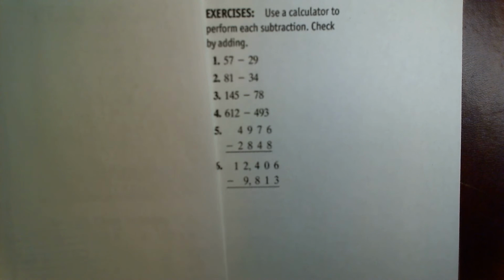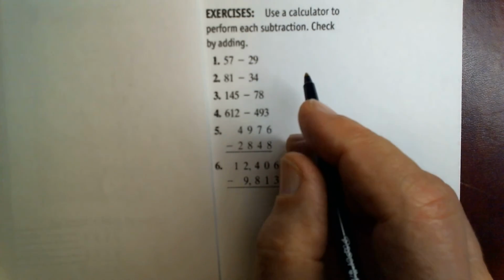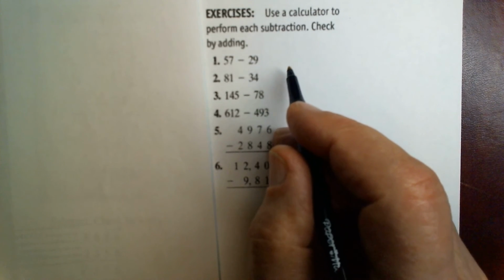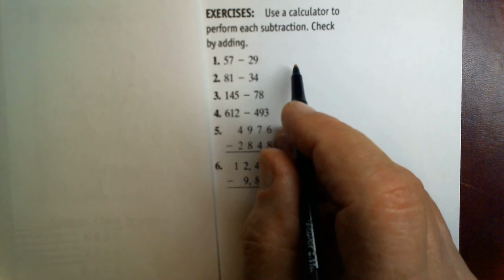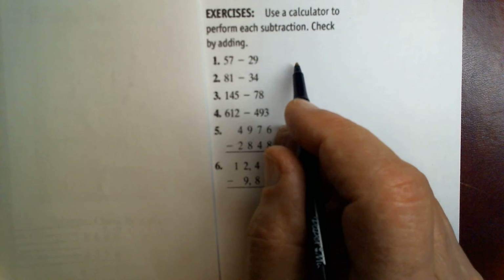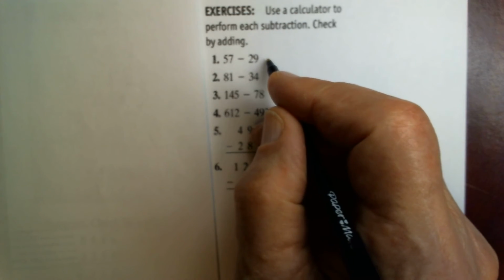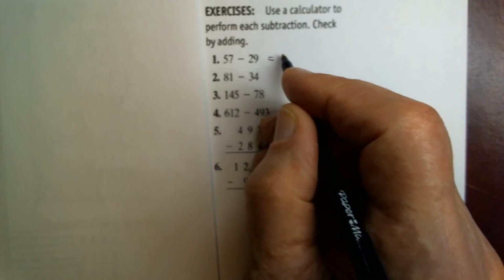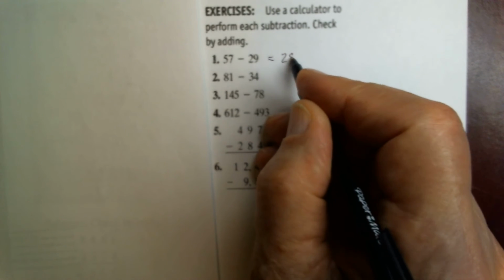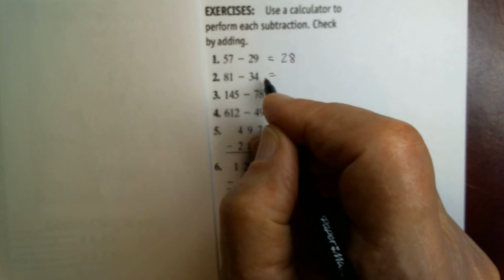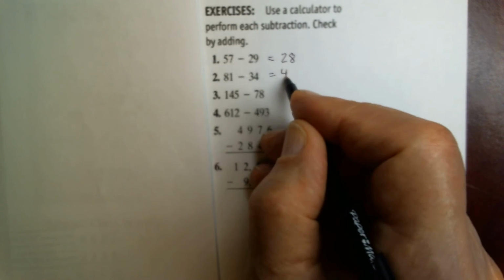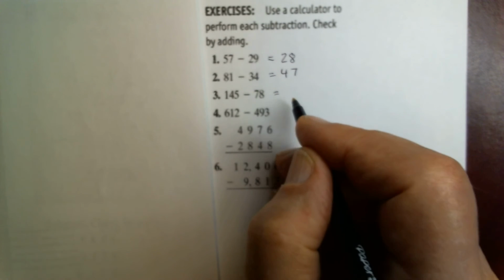So for a little change of pace, we'll do some calculator exercises. And even if you don't have a separate calculator, most likely you have one on your phone. So in other words, learn how to use your calculator in your phone or otherwise to subtract numbers. And that's sometimes a little different. The main thing is that you become familiar with your own calculator. So the difference between 57 and 29 using a calculator is 28. And the difference between 81 and 34 is 47. So the calculators really work well.